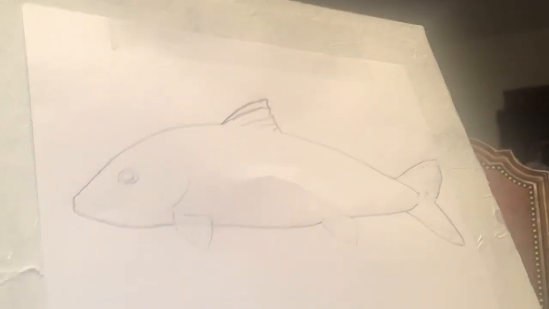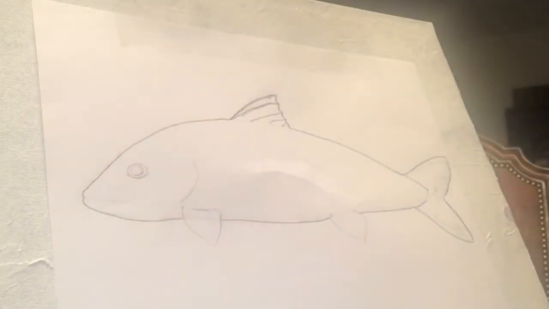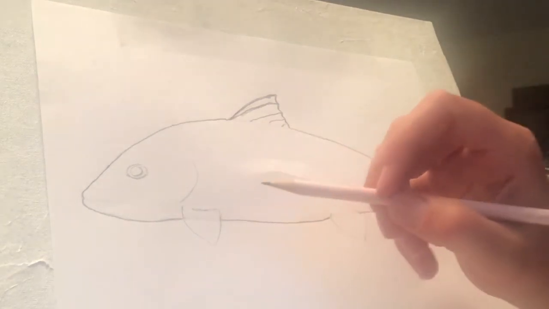And I want to show you, this was a fish that I started before that I didn't like. So I just tried a new one. I didn't like how wide it was. And that's the wonderful thing about art. We can always start again. We always get to try again and again.